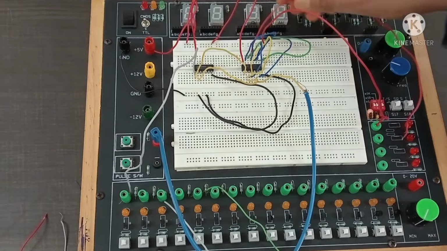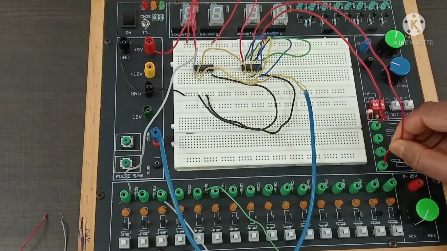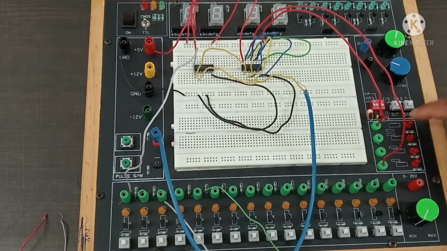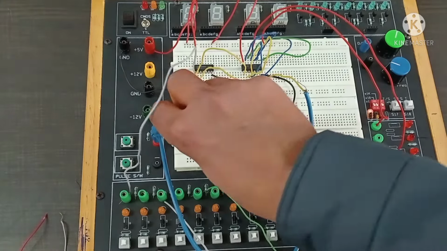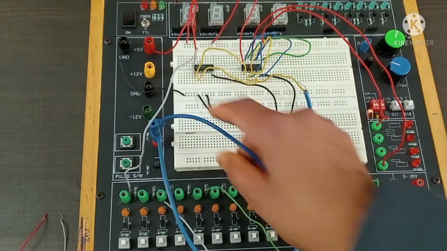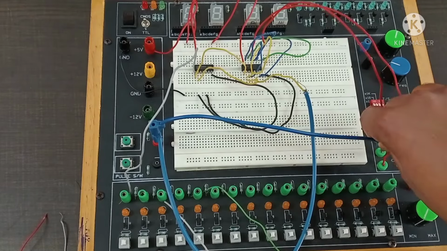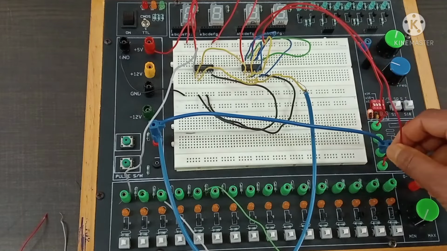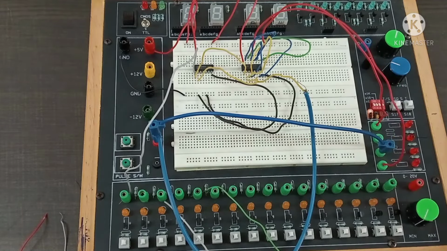And then here, this upper LED is Q(t+1). Okay, now for seeing whether this clock is working properly or not, I'm connecting this to LED. Sometimes it happens that if clock is not working, then output doesn't count. So that's why for checking whether the clock is working or not, I connected this.